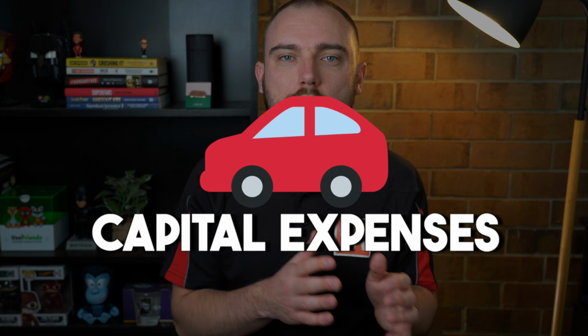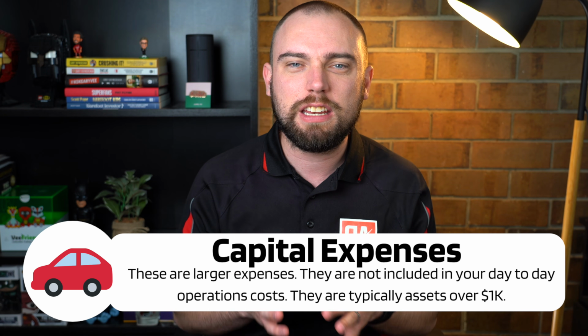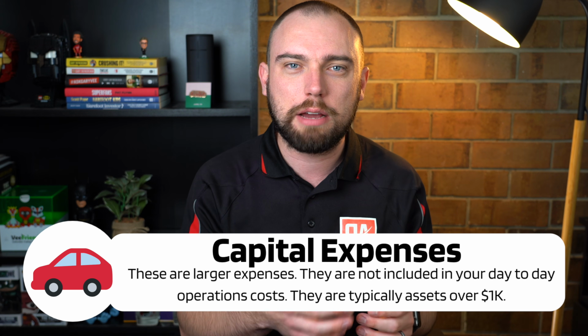And then the final category the ATO mentioned was capital expenses. So this is when you're buying equipment for your business. And this is normally going to be stuff that doesn't fit into that day-to-day operations. They're not really ongoing expenses. They're more once-off expenses. Now, traditionally, a lot of these are going to be anything over $1,000.